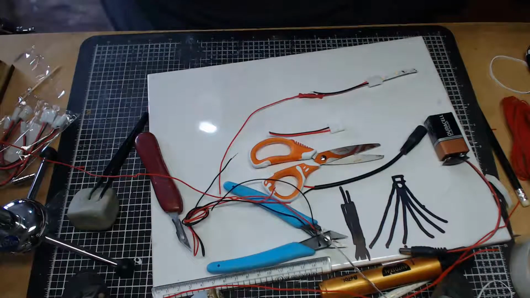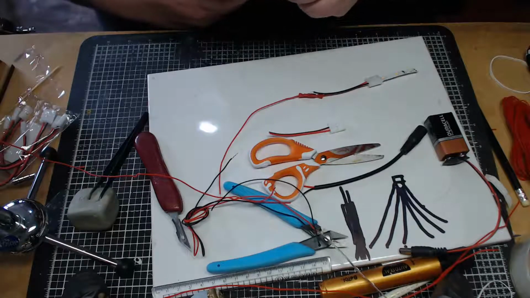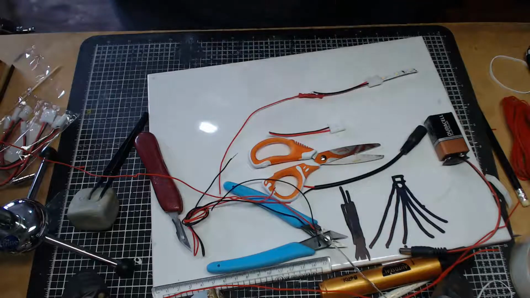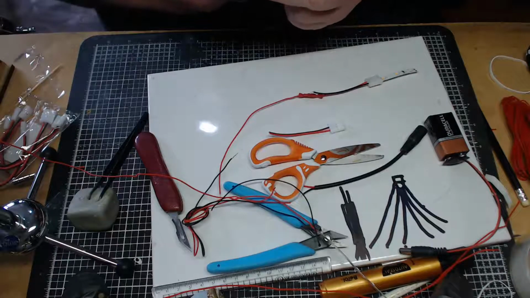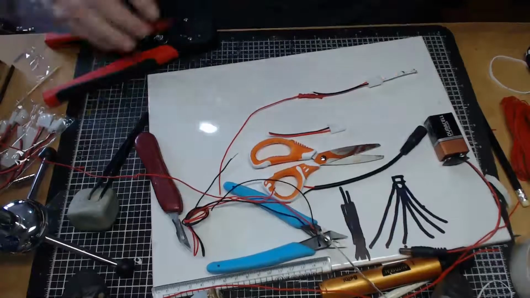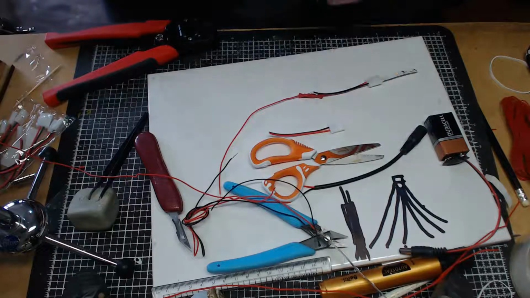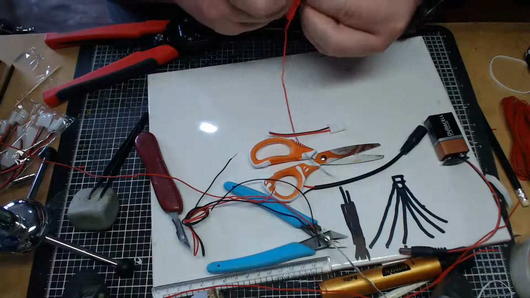So my alternatives now are to strip, solder. 3 attempts at something beginning with S. Solder the 2 connections together, which would be perfectly okay on a joint such as this.